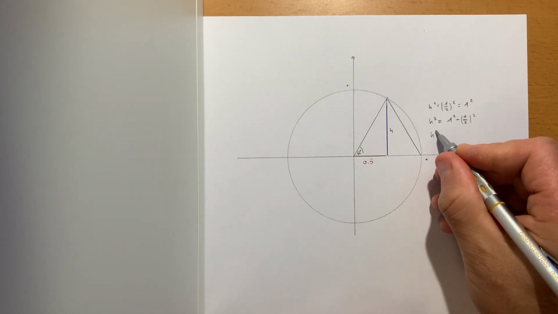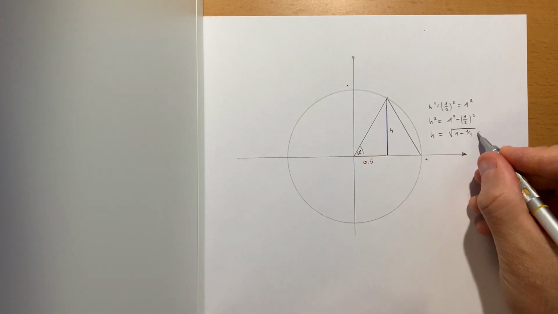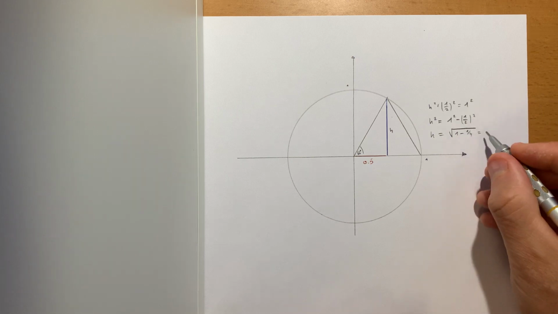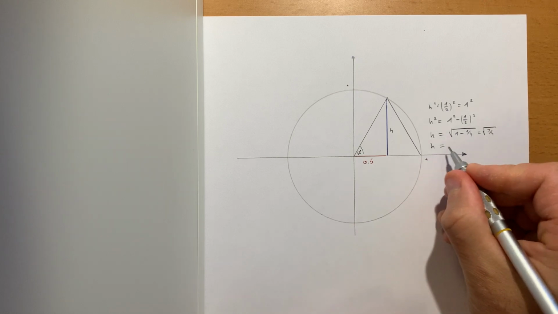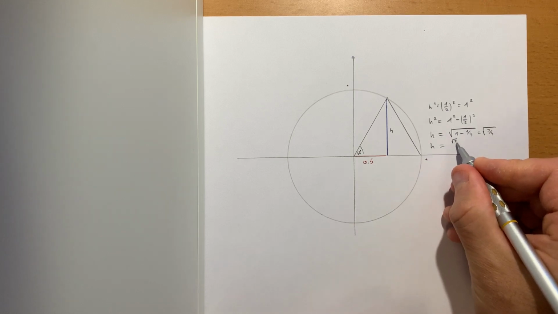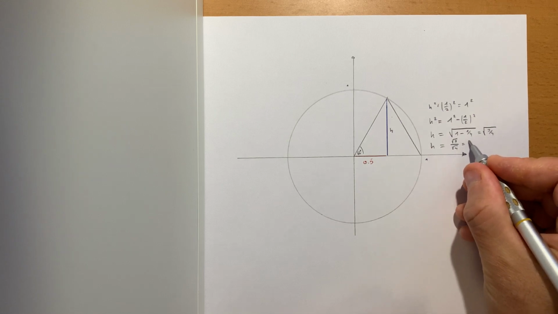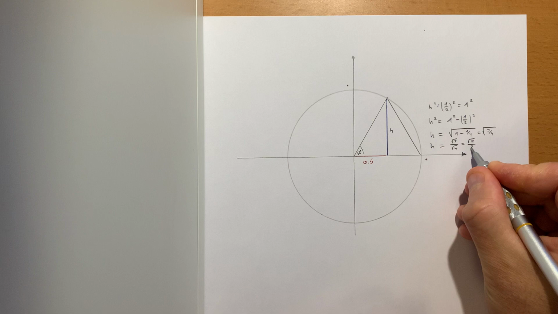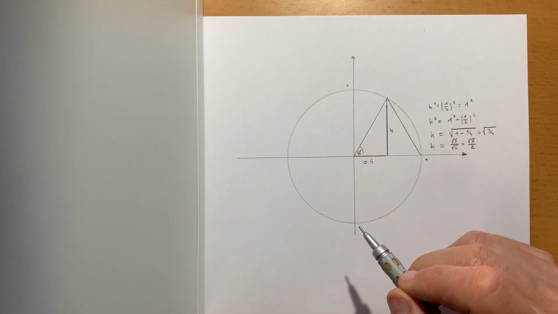So h squared is 1 minus 1/4, so h is the square root of 3/4. You could write it as the square root of 3 over the square root of 4, which is the square root of 3 over 2.